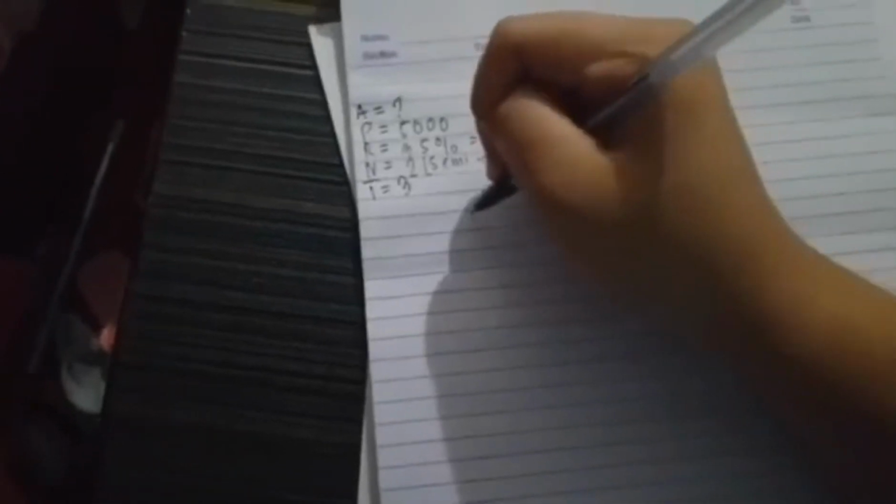And rate is 3.5%, which is 0.035. P was 5,000. So the compound formula is A equals P times 1 plus R over N, raised to N times T.